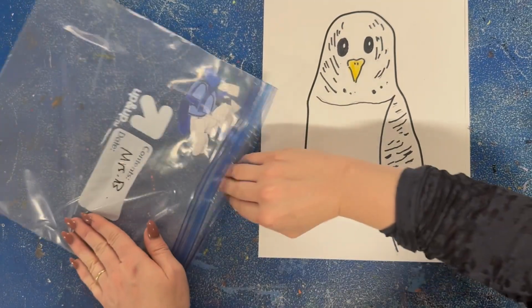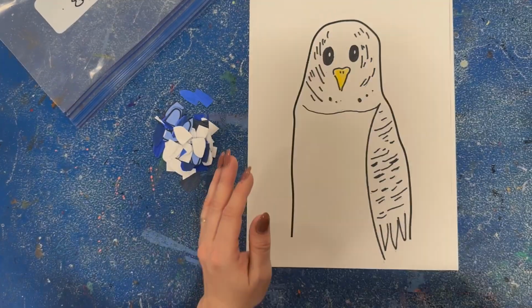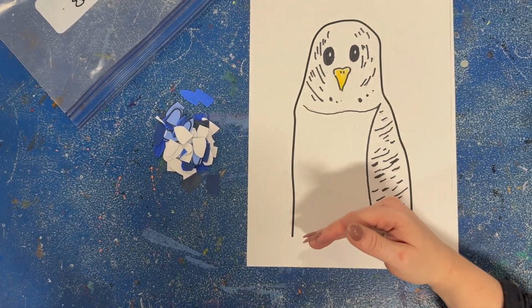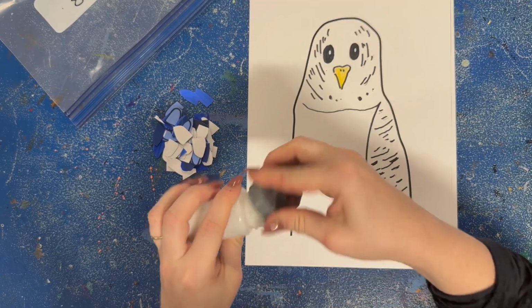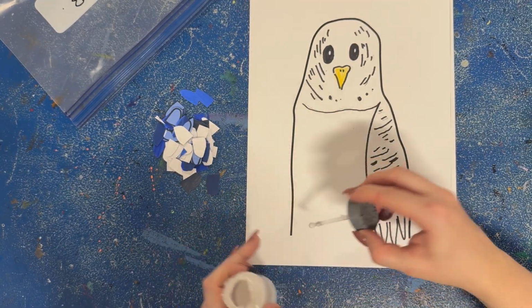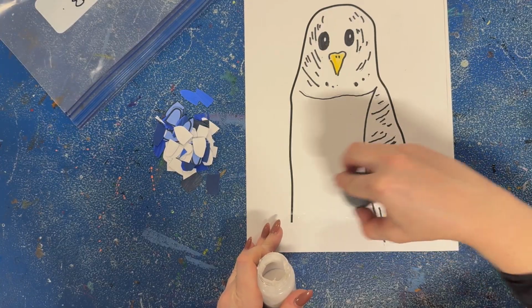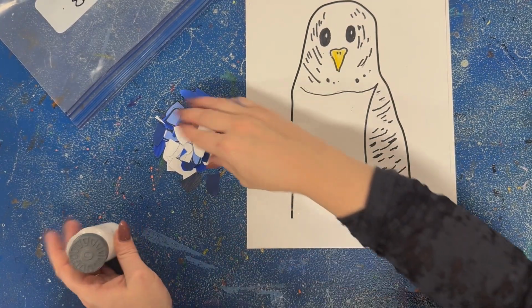But if you do have time to glue, you're gonna take all of your shapes and it's going to be kind of like a puzzle. You're gonna glue them from dark to light, starting with the dark on the bottom. So using your glue, here's what I would do to save you some time. I would take my glue and just put some lines of glue down first on the bottom.